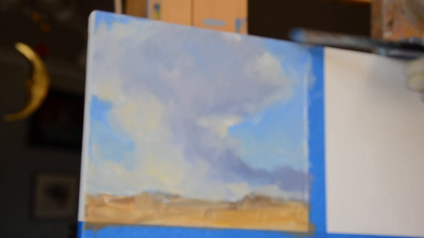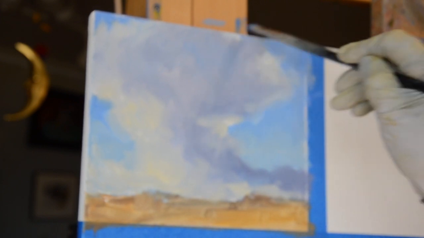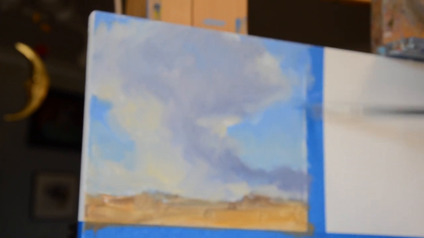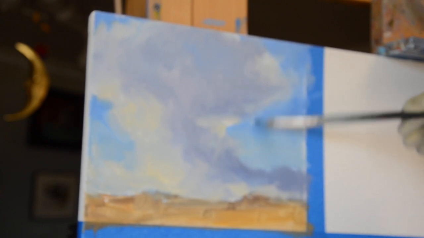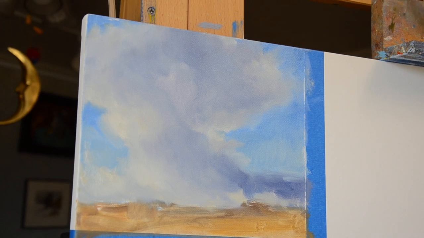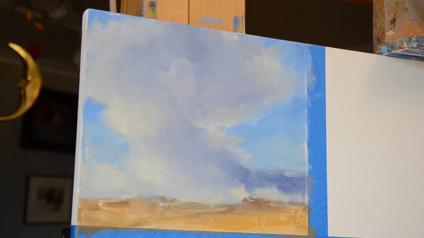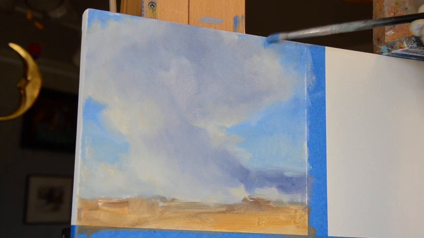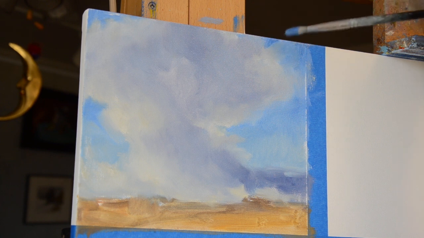Now I'm strengthening some of the blue values so that there's a little bit more contrast between some of the cloud edges that appear a little bit harder, and then leaving some of the other areas in their wispy nature.